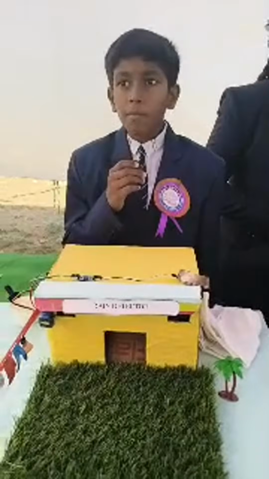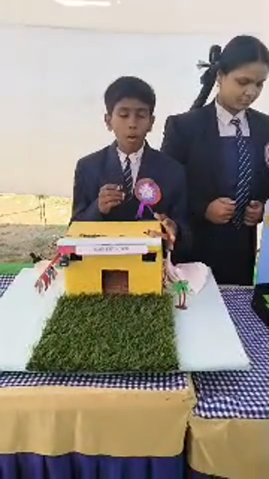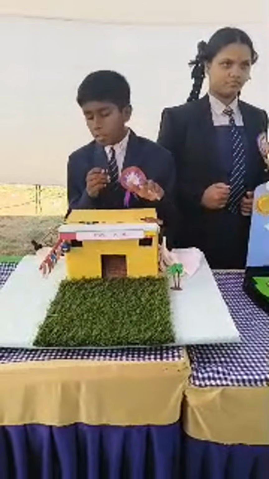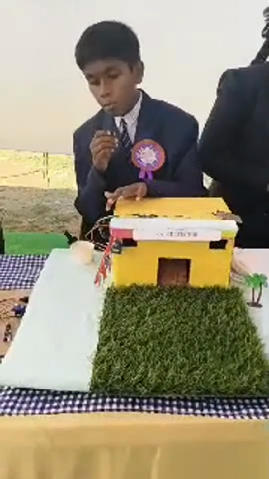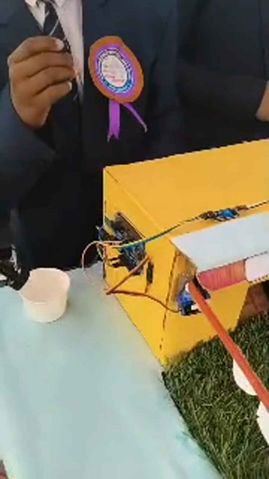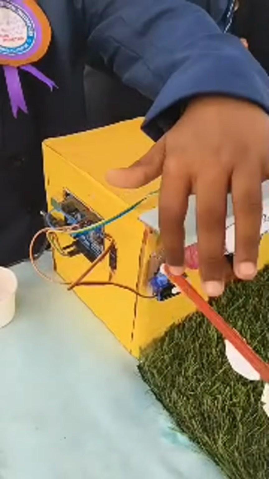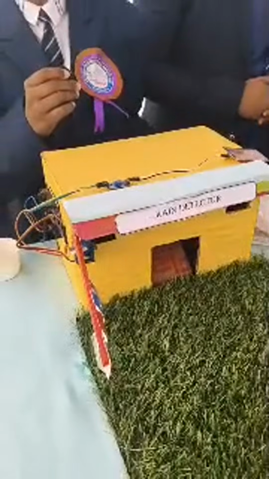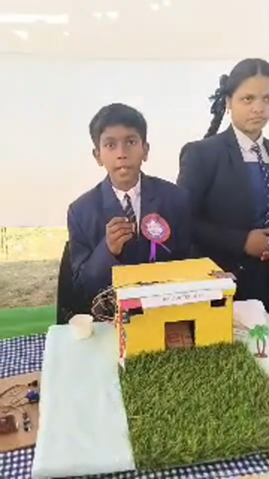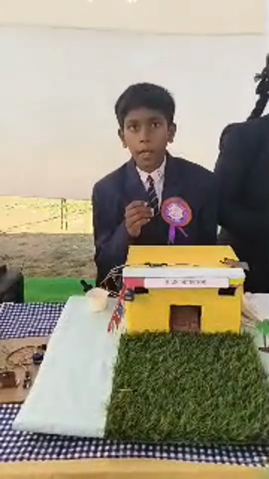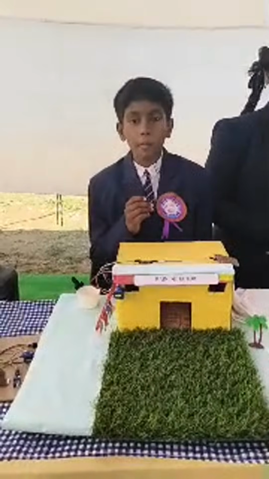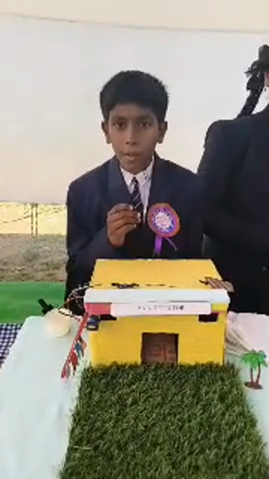Coming to my project, when any raindrop falls on the sensor, it will give signals to the controller board. The controller board will give signals to the buzzer, and at the same time it will give signals to the servo motor, which will move from 0 degrees to 90 degrees. When the rain is falling, it will close to 0 degrees. When the rain is not falling, it will come back to 90 degrees. So with the help of my project, we can protect the clothes from getting wet during the rainy season. Thank you.